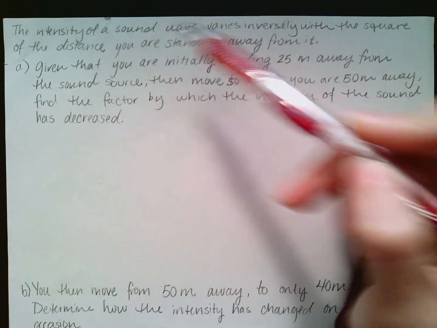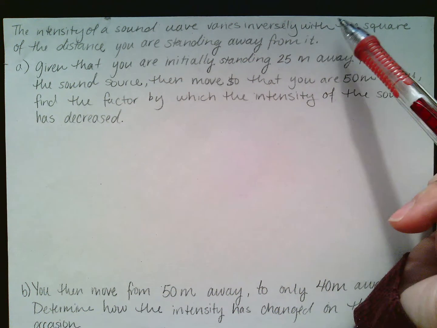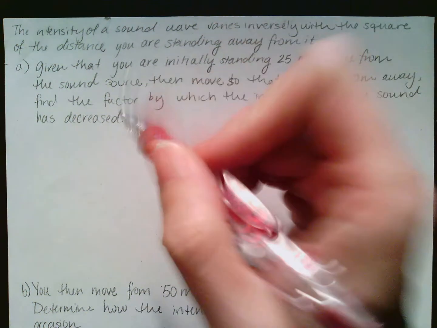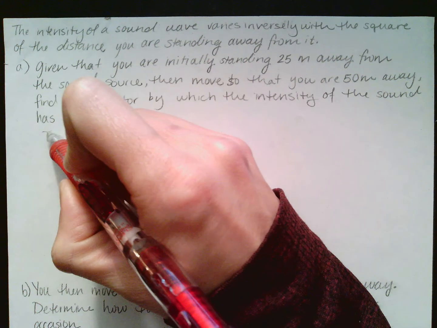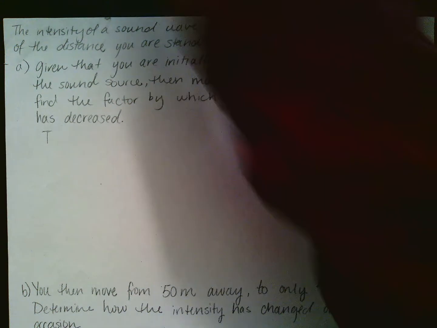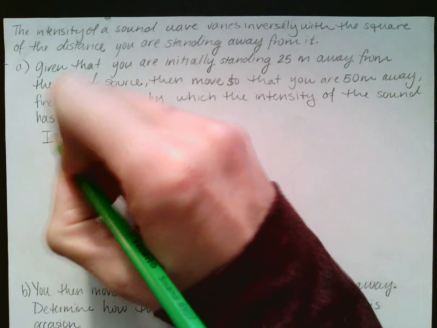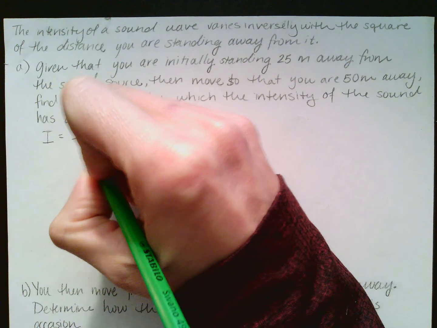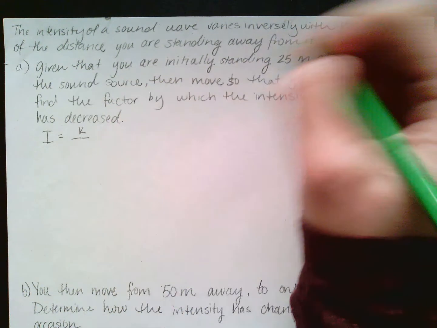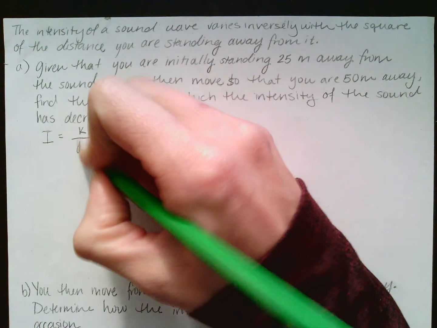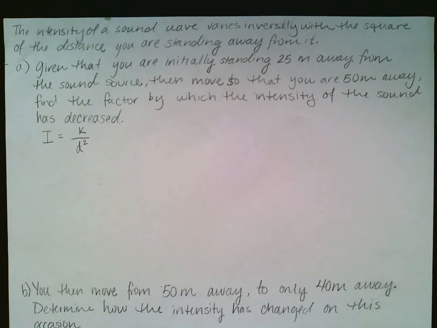The intensity of a sound wave varies inversely with the square of the distance. So the intensity varies inversely, so there's a K up top with the square of the distance.